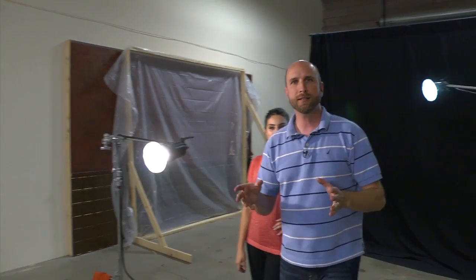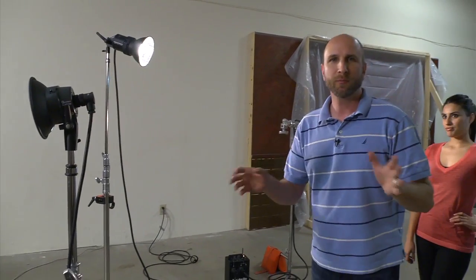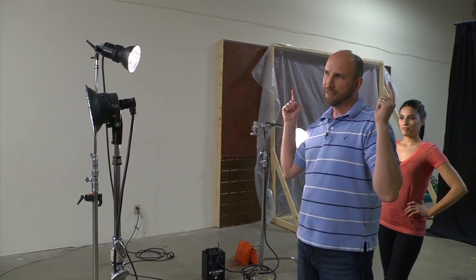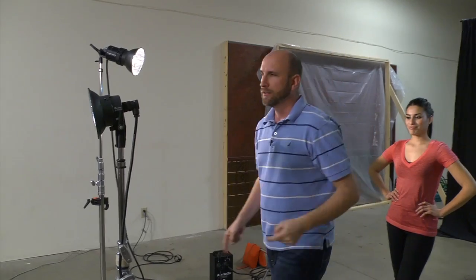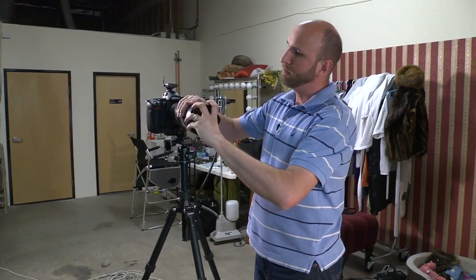The key to this setup though is this light and this light right here. And what we're doing is we're breaking all the rules. We're doing exactly what everybody tells you not to do, and that is we're shining light right into the lens. You can see that we have those lights shining right into the lens. In fact, normally you have a lens hood on your camera to make sure that you don't have any light hitting that, and we want the light to come right in to give us all kinds of lens flare.